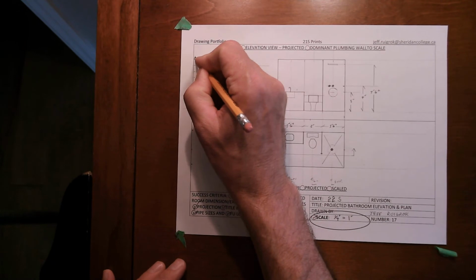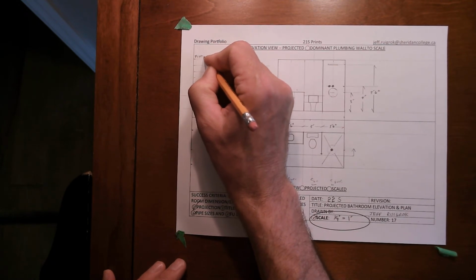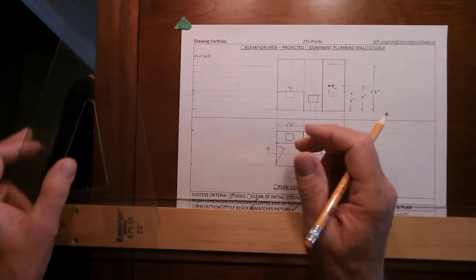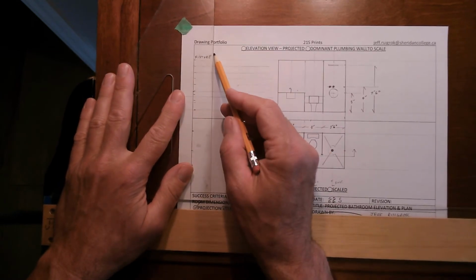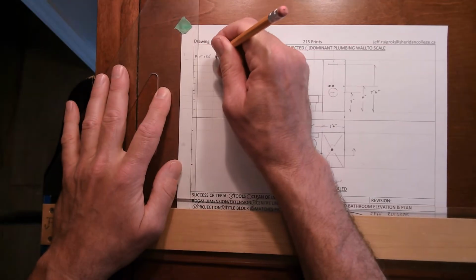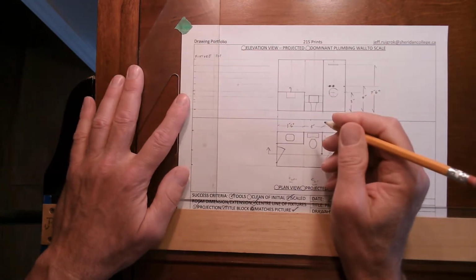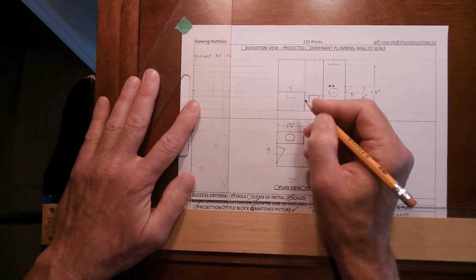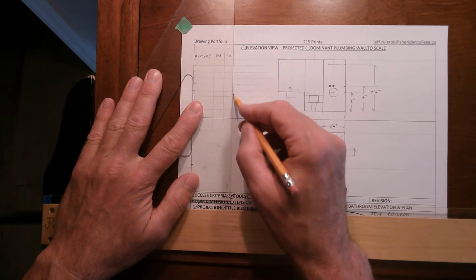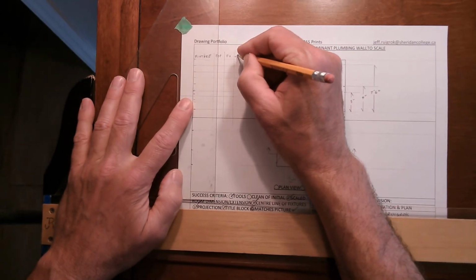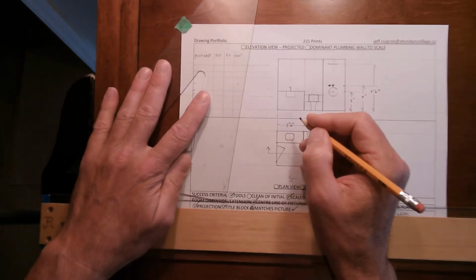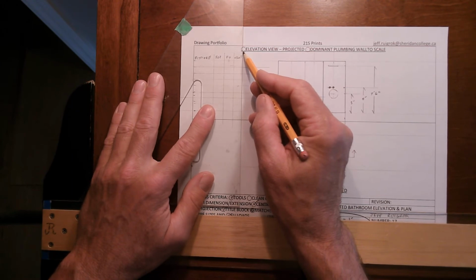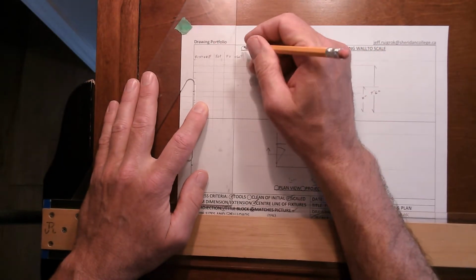So I'm going to put the fixture. Then I'm going to put the FOP, fixture outlet pipe. Then I'm going to put the FUs. Then I'm going to put the vent. Then I'm going to put supply.